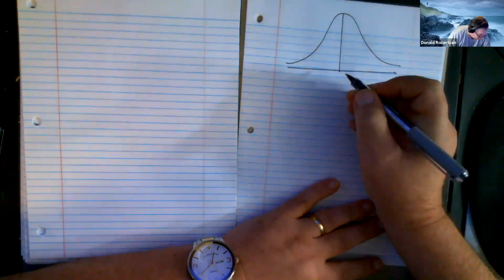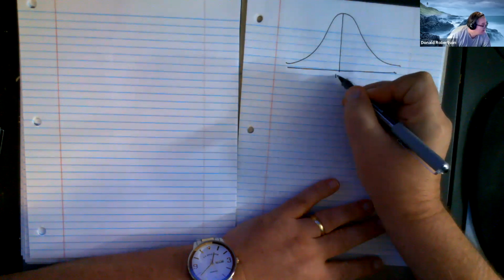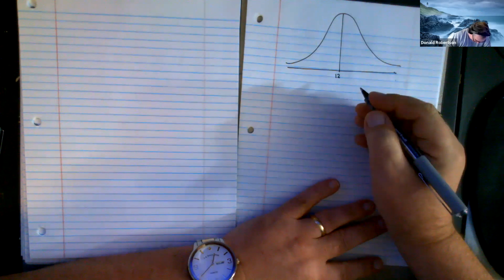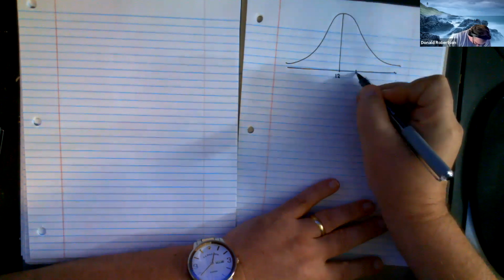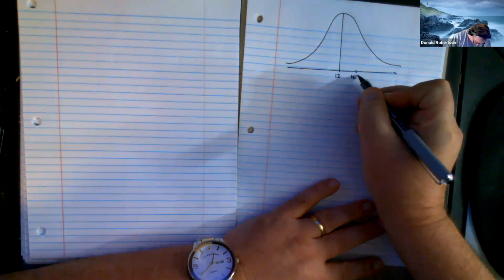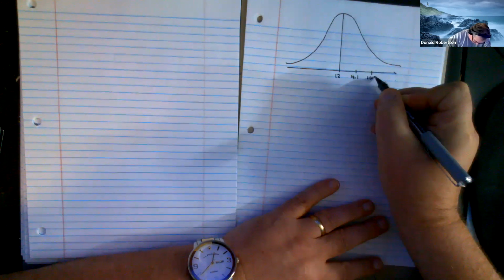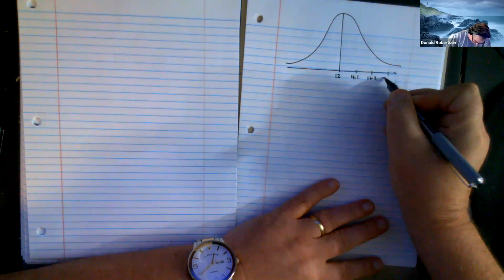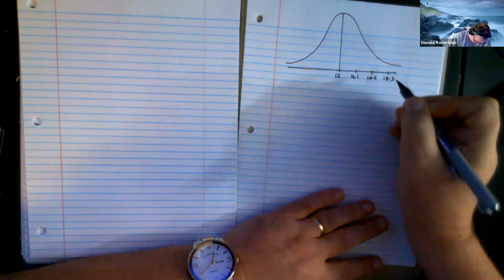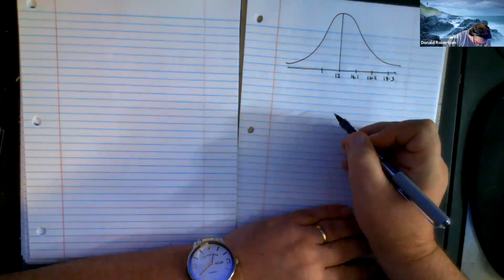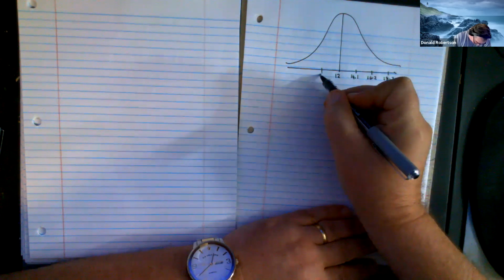So I'm going to draw the normal distribution that looks something like this. And right in the middle, you have the mean, which in this case is 12. And the standard deviation is 2.1. So that makes that 14.1. Another 2.1 makes that 16.2. And that makes that one 18.3. Now, if you take 2.1 away from that, you get 9.9.